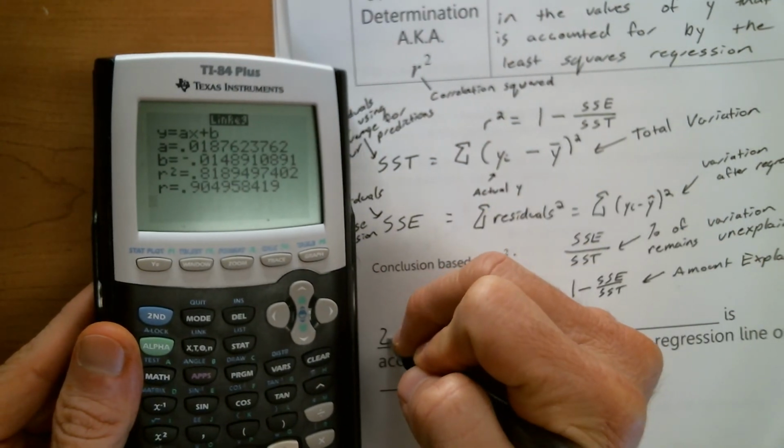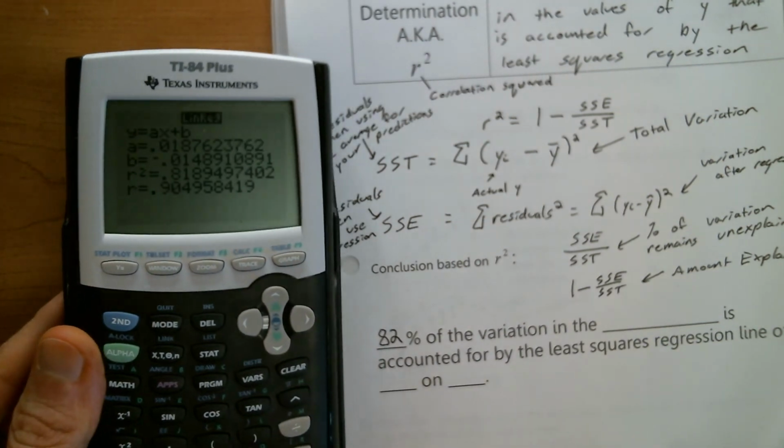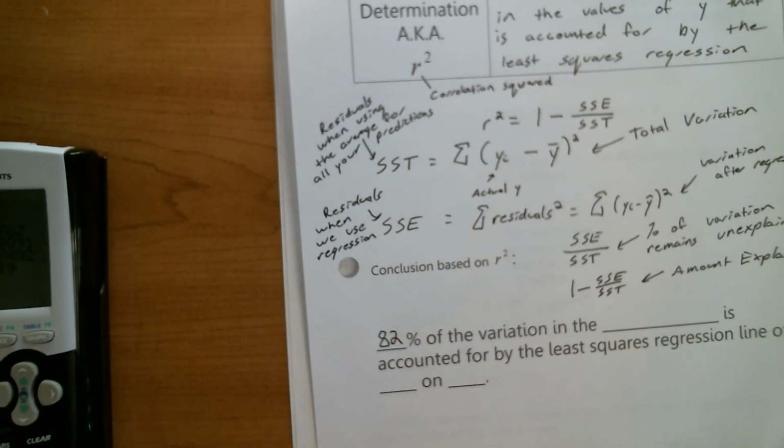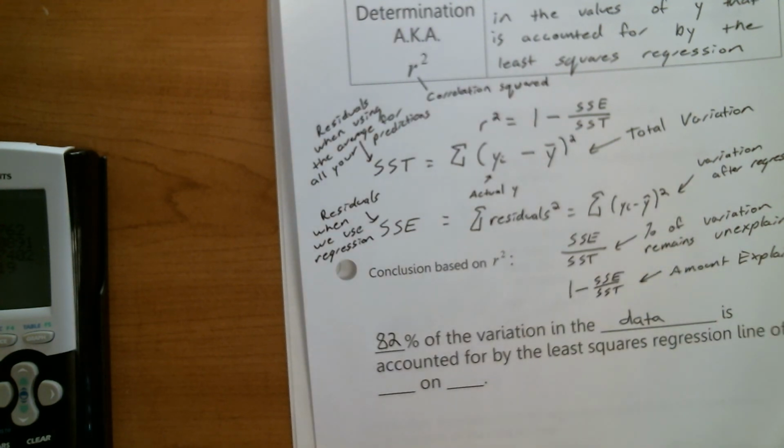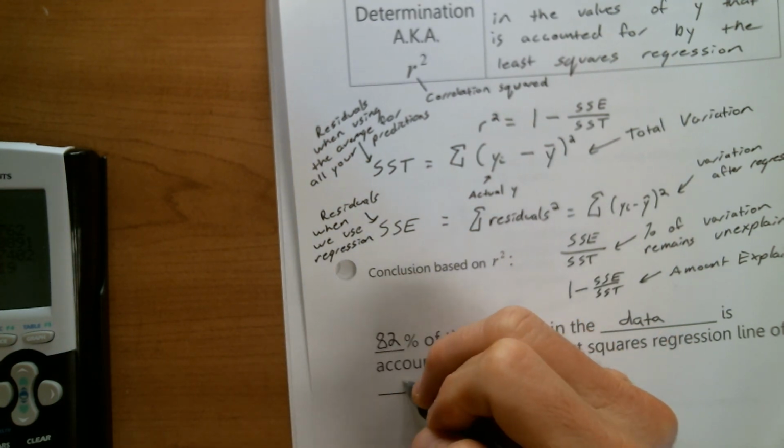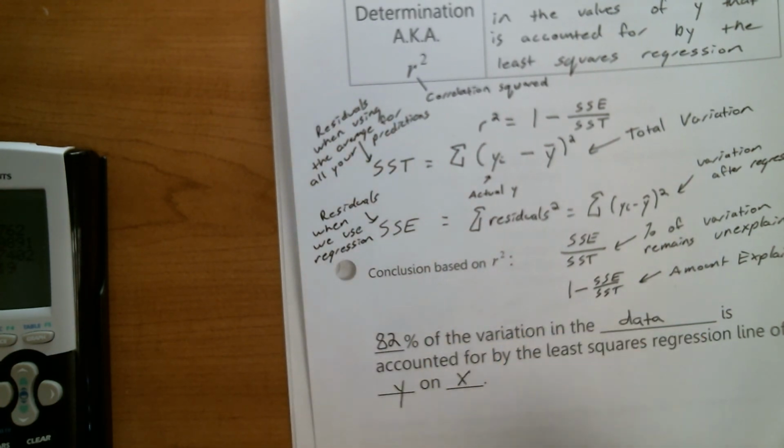So 82% of the variation in the data is accounted for by the least squares regression line of y on x.